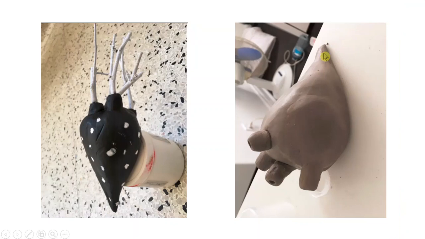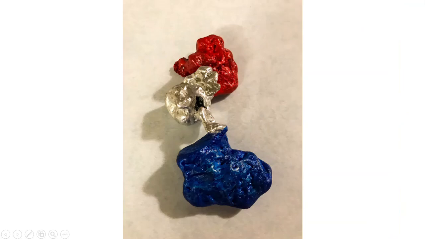This one is multimedia made of clay, and then the student found some sticks and painted them. This one's an interesting piece. Looks like something you might find on another planet.